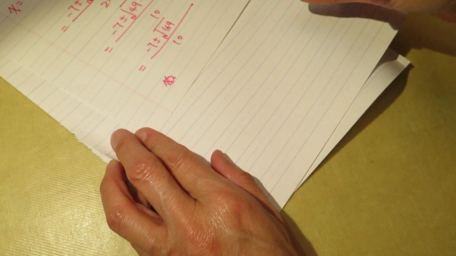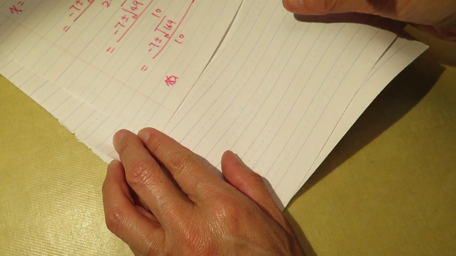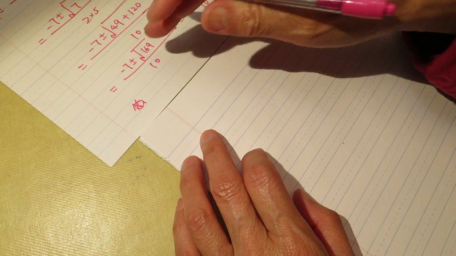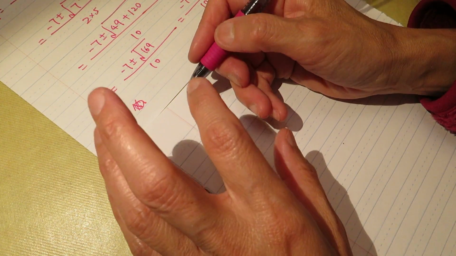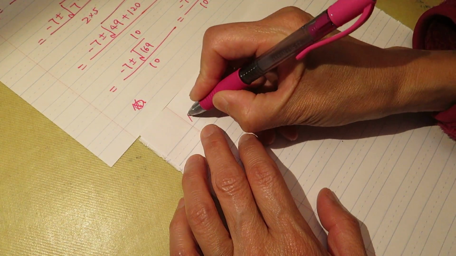I will use a new sheet of paper. Do not worry, I will not waste it. I will keep on using it when I finish this exercise, when I'm not making a video.